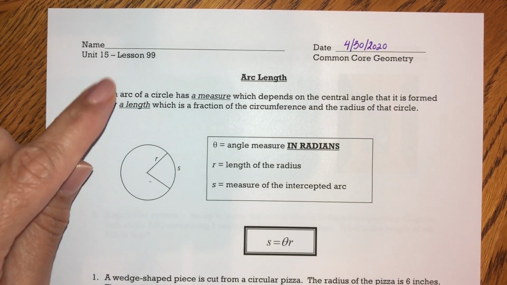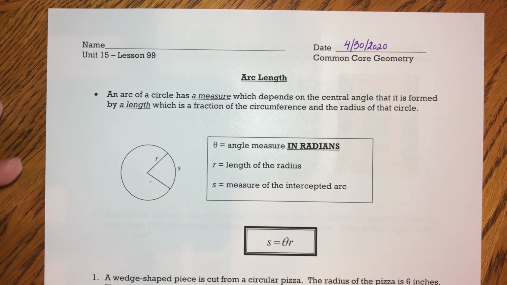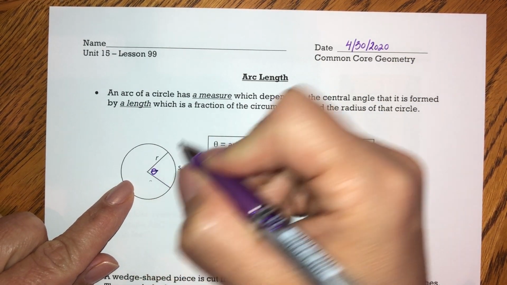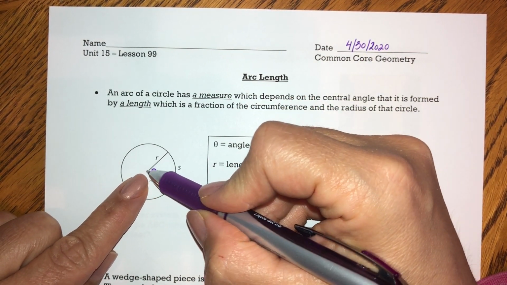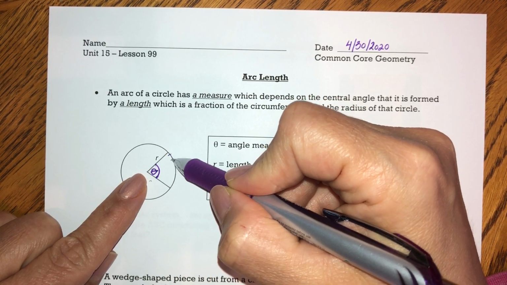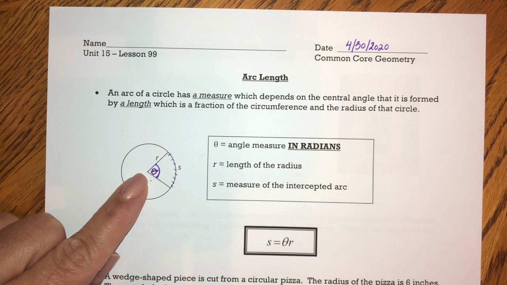And here goes. An arc of a circle has a measure which depends on the central angle that is formed by a length which is a fraction of the circumference and the radius of that circle. That's our official statement here. If you would like it to be a little easier to digest, here's what's going on. Any central angle drawn in a circle, the two radii that are creating that central angle, and the arc that is cut off by it, this intercepted arc out here, they all have a very specific relationship to one another.